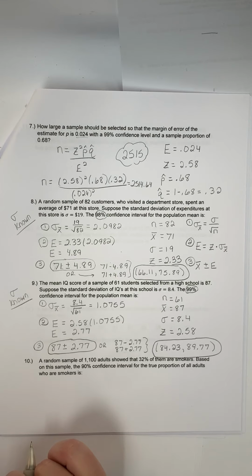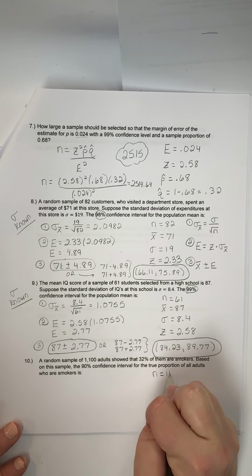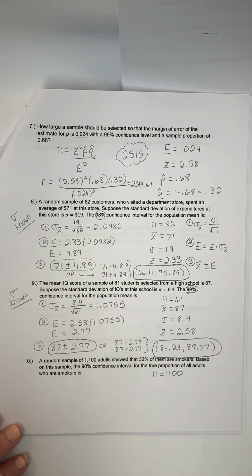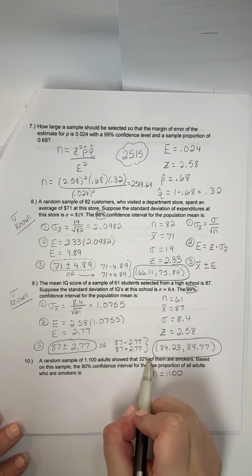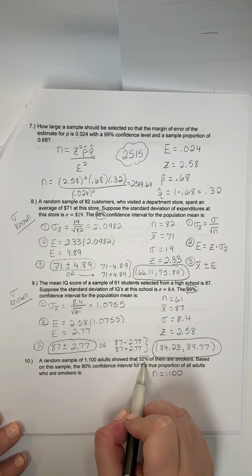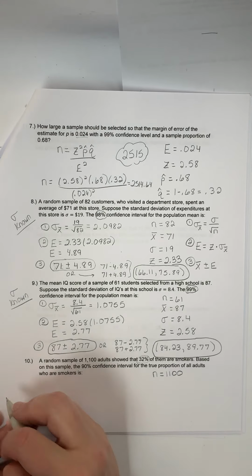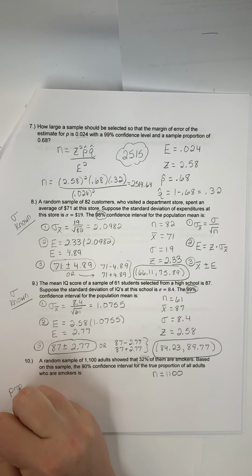Okay, let's try another kind. A random sample of 1,100 adults showed that 32% of them are smokers. This is 32% of the sample. Well, anytime you have a percent, you're dealing with proportions.